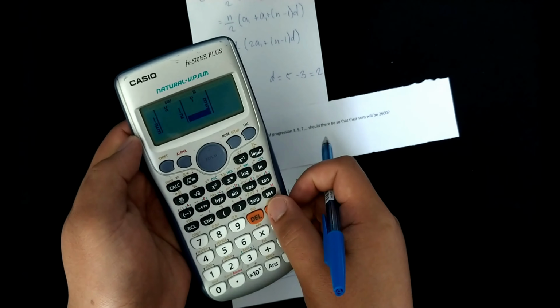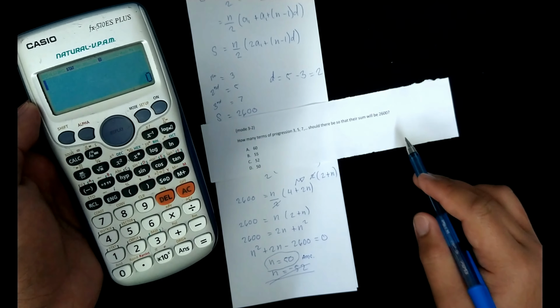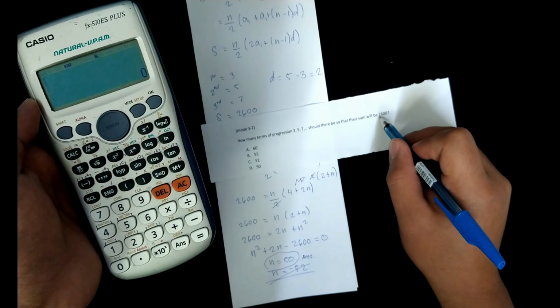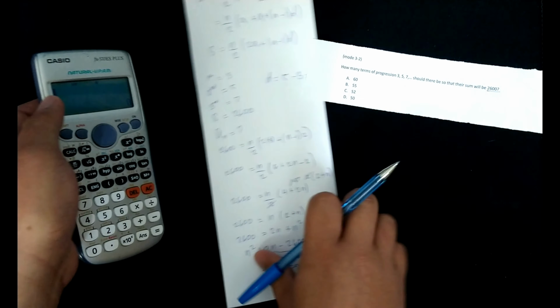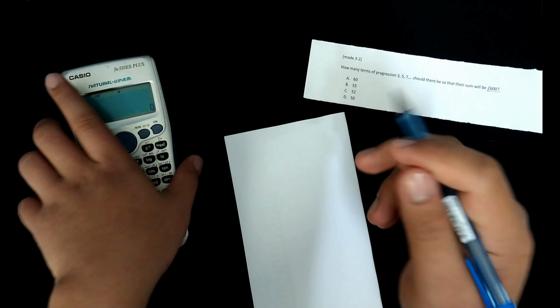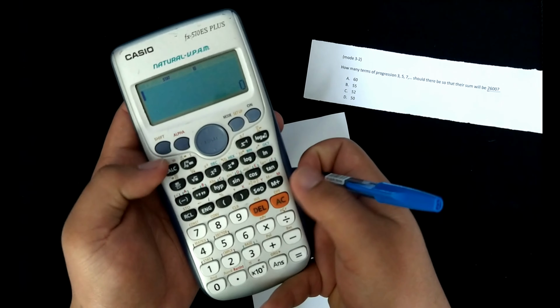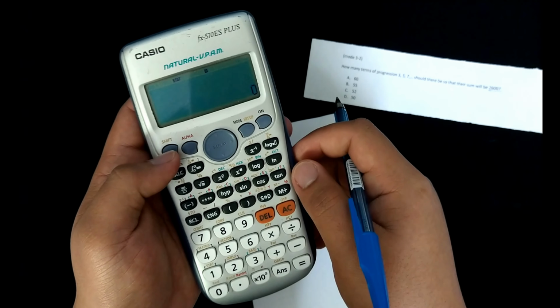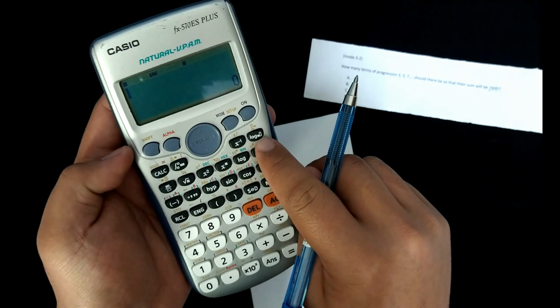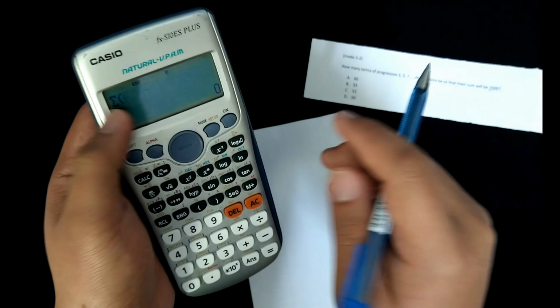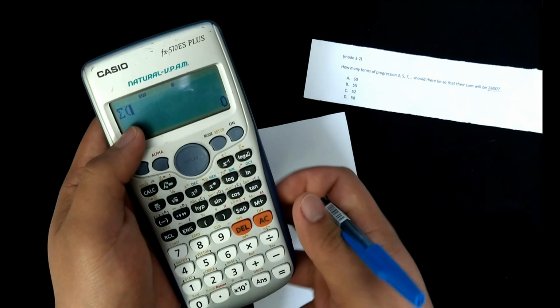Then press AC. So the sum, we are given the sum will become 2,600. How do we get the sum of it? In the calculator, we can get the sum by inputting this one. Press shift, this button, the log, for the summation symbol.